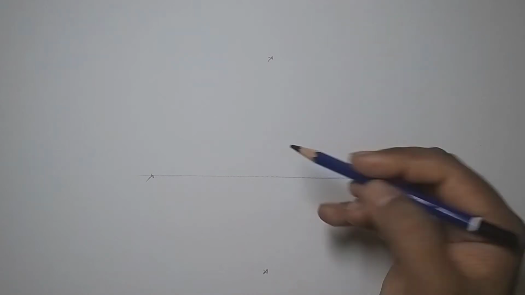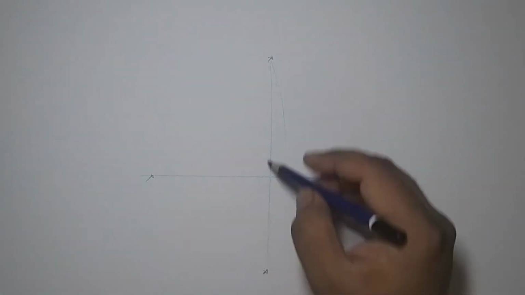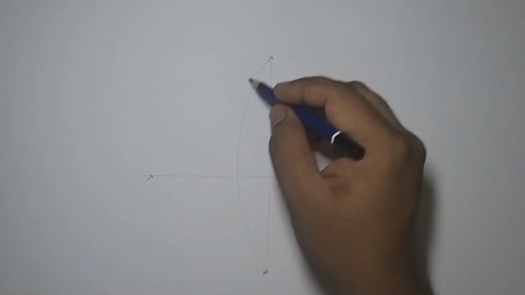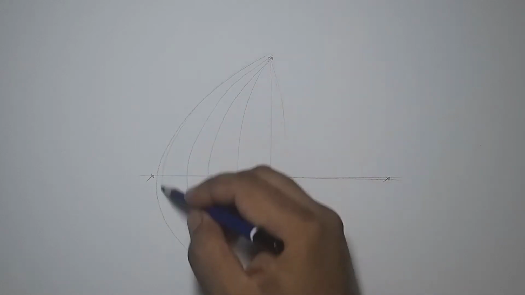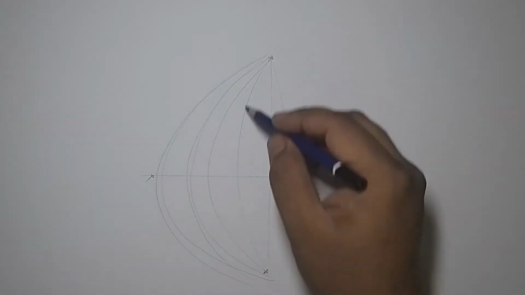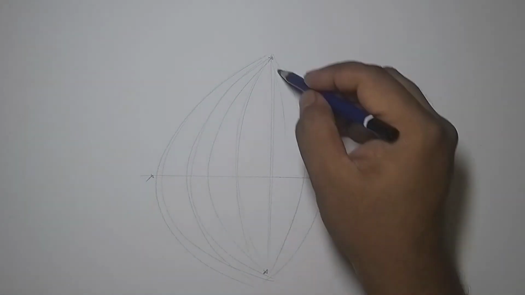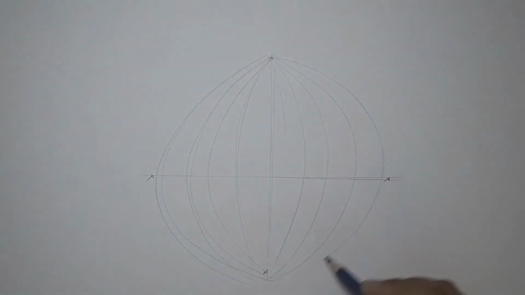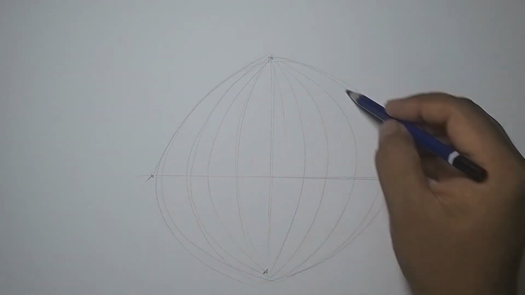So what I'm going to do is simply construct that cage. 1, 2, 3, 4. Oh, sorry, I'm going out of line. I really should practice lines. Now vice versa from here as well.